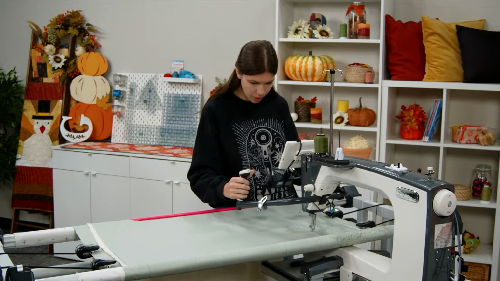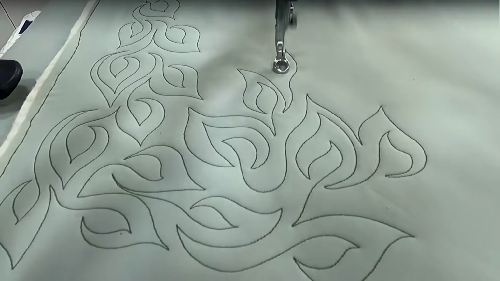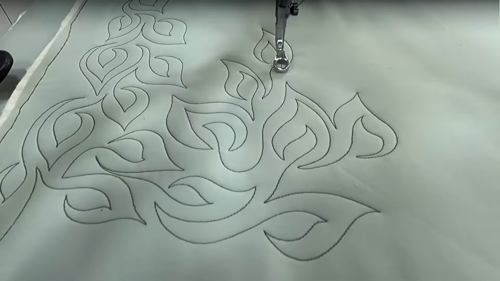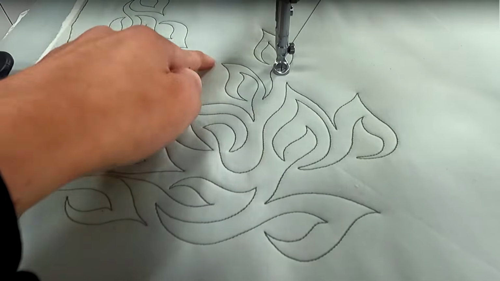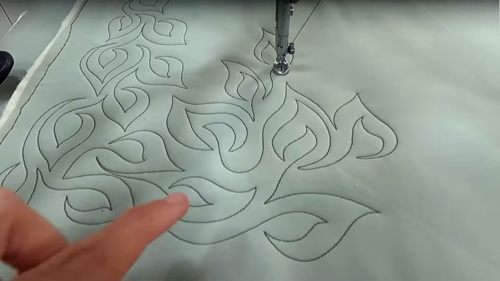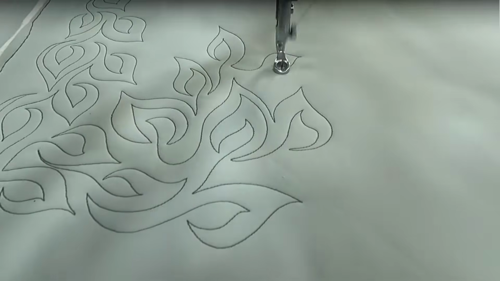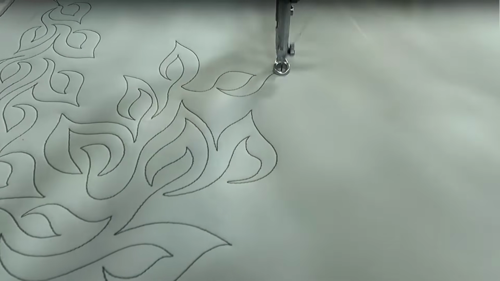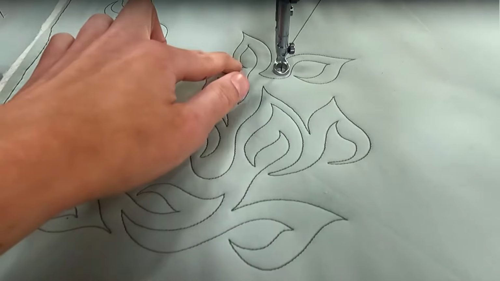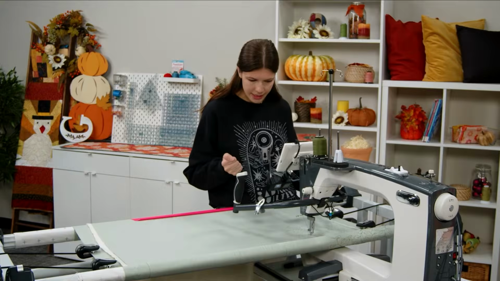For example, like right here, I'm starting on my right. And so when I bounce back, I'm going to end on the right, but if I wanted to fill in this space right here, it would make it a little bit more difficult to get there. But if I started on my left, when I bounced back, I would end on my left, and if that was right here, it would make it easier to get to that spot. So this one just takes practice.